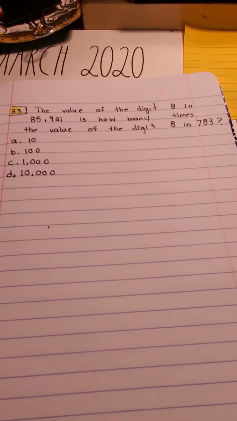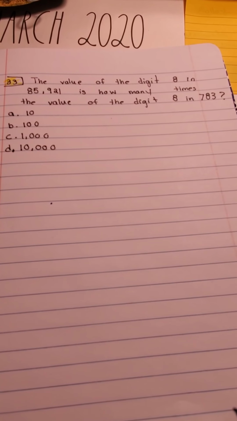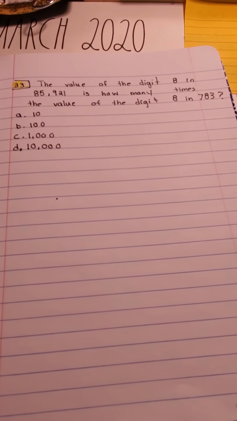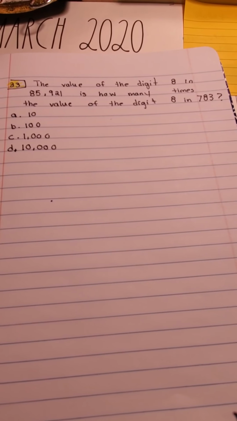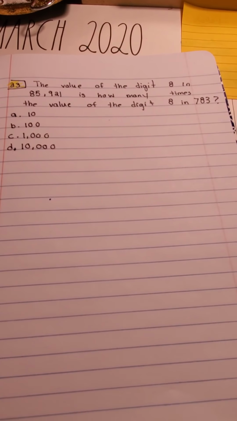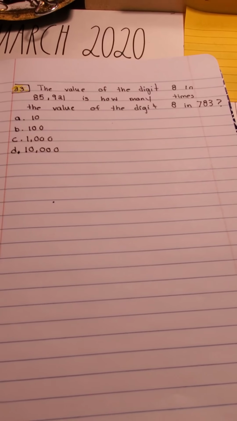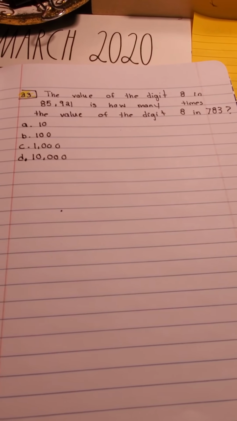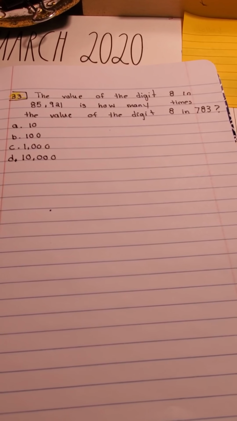And lastly, for question 13, it reads, the value of the digit 8 in 85,921 is how many times the value of the digit 8 in 783? And so what I like to do for these kinds of questions, when I'm being asked to compare how much larger a number is in two different numbers, I'm going to line them up first by place value.